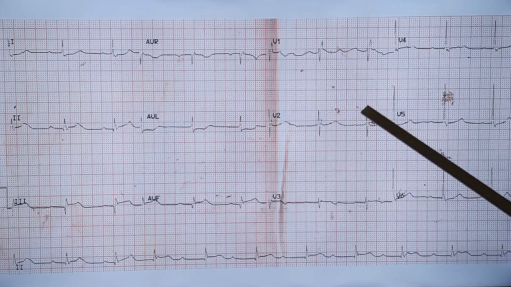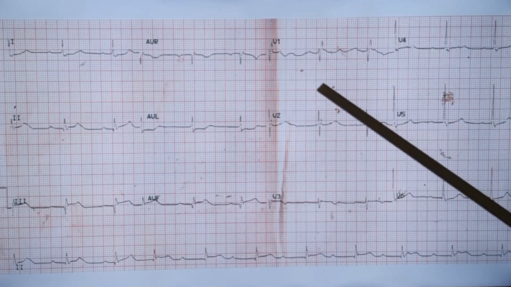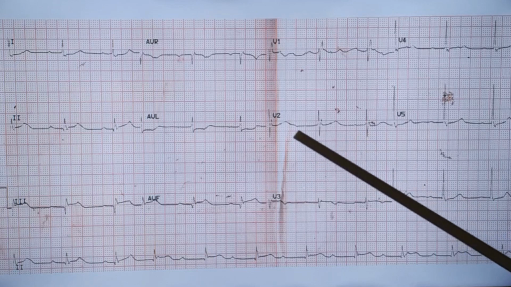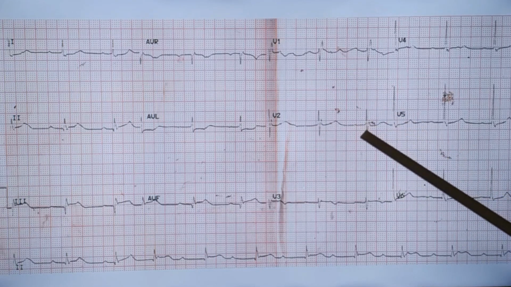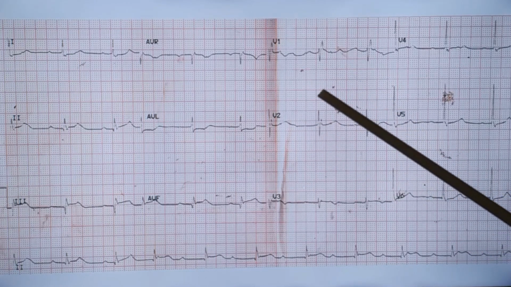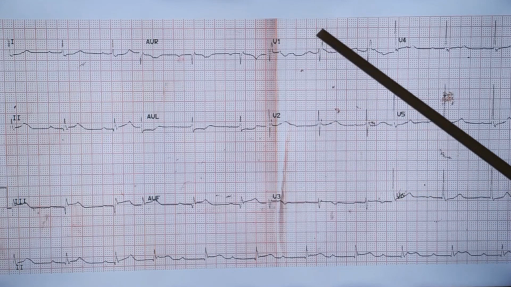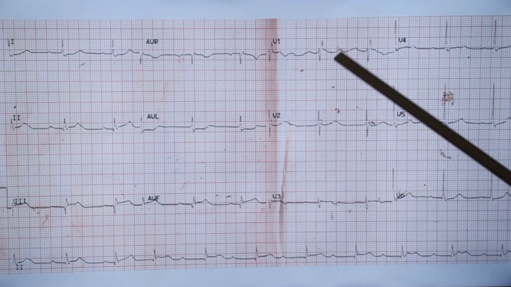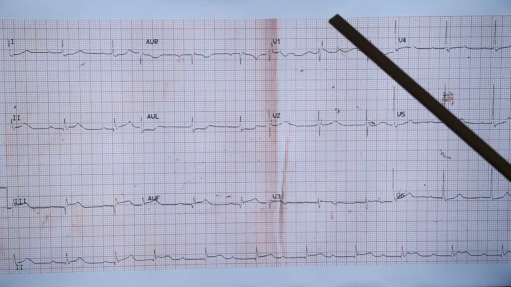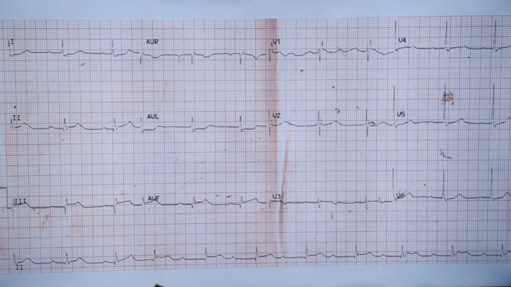But we are not seeing features of acute anterior wall infarction associated with it. That is another thing which you have to look for. There is no ST segment elevation in anterior leads. But this right bundle branch block is unusual in an acute inferior wall infarction with almost complete heart block.